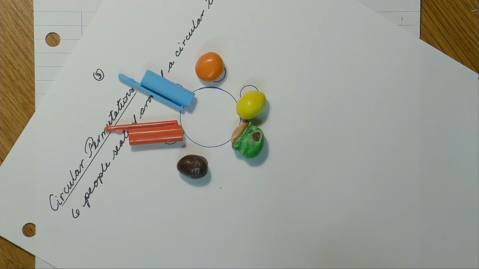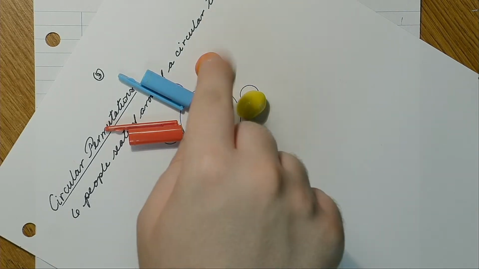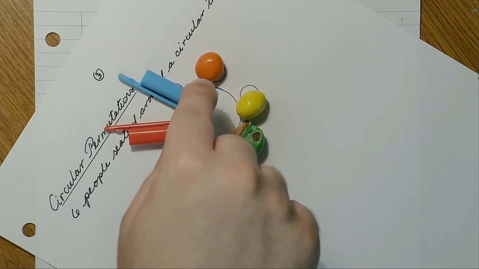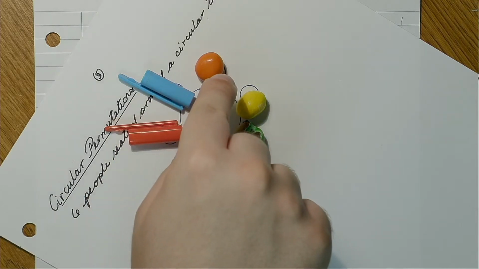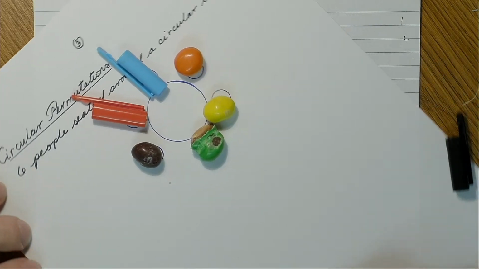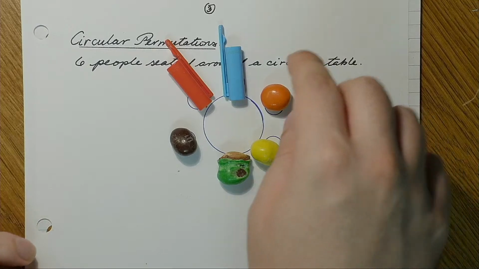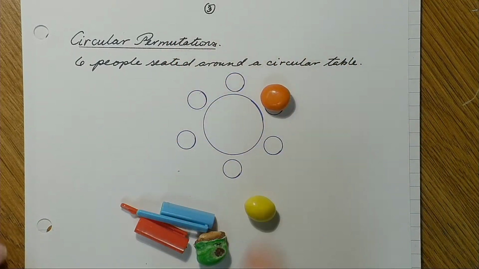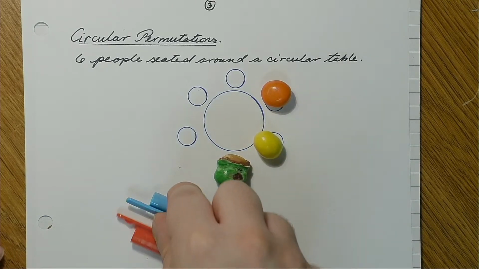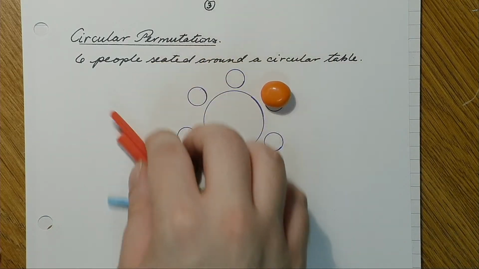So any circular permutation can be rotated so that this first one, the orange one, we'll fix that one, and then that will keep all our permutations. So I will always have this orange one in place, and then I can pick from the remaining 5 to do whatever I want.